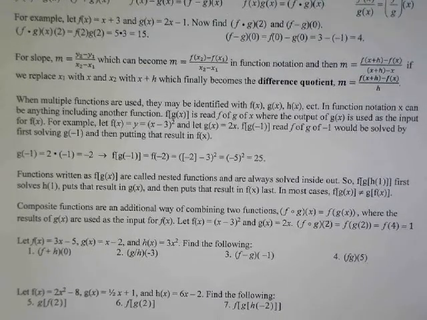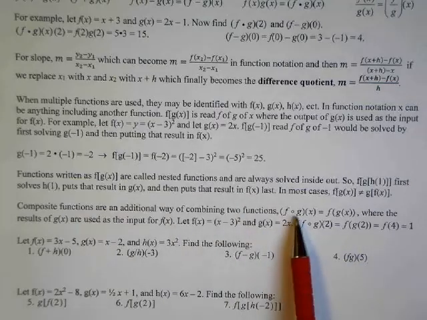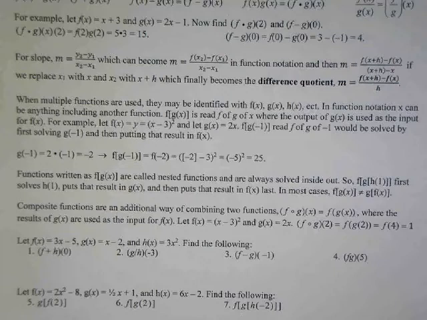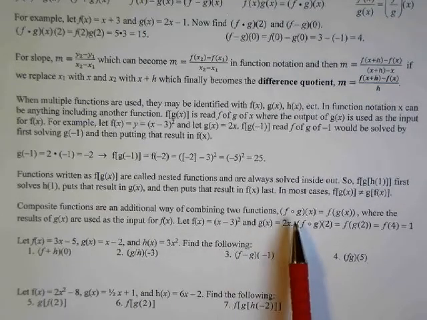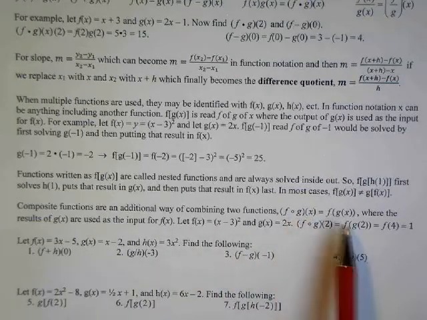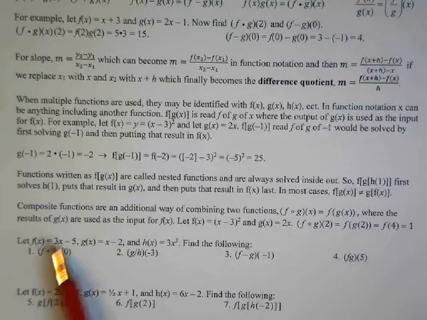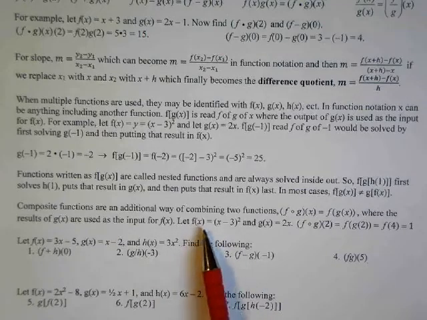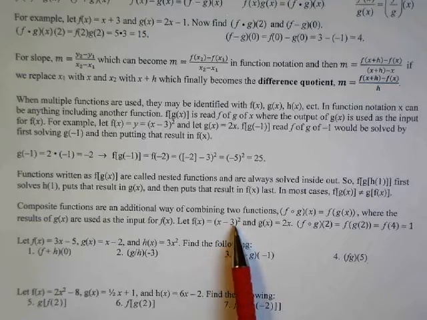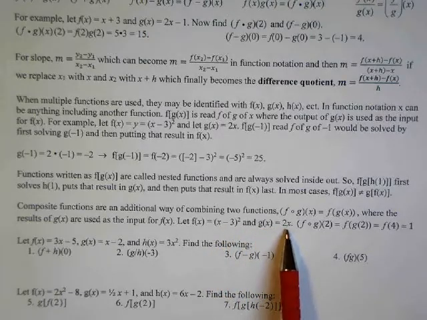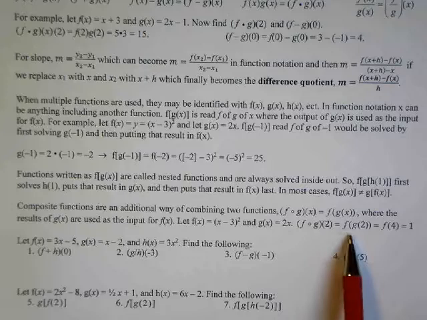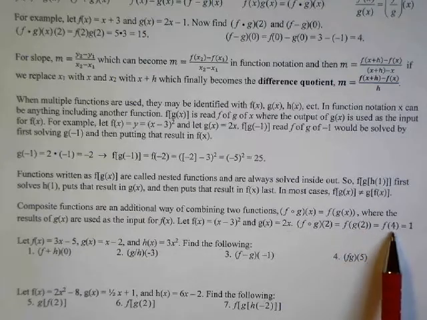And then finally, composite functions are another way of combining two functions. Here, this would actually read as f of g of x, or the little o, if you will, is for the "of." Sometimes people will pronounce it "fog of x," and it means the same thing that it does here. It's just a little bit handier way of writing it, where the results of g are again used as inputs for f. So in this case, again, if we let f of x equal (x minus 3) squared and g of x equal 2x, then f of g of 2 equals f of 4, which is 1.